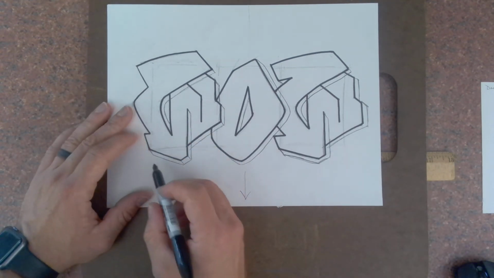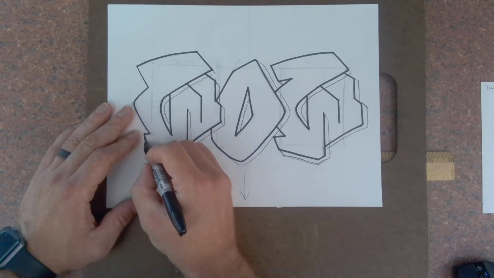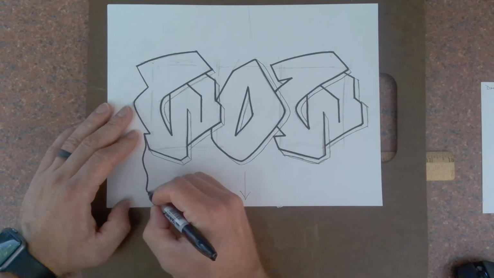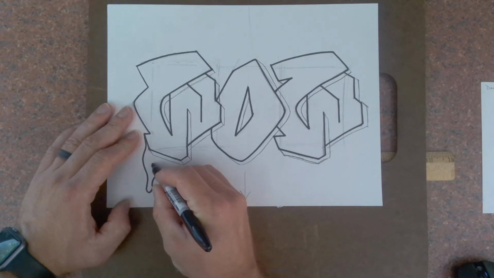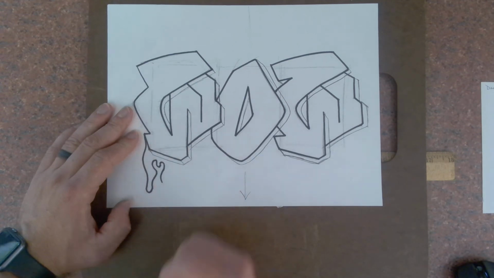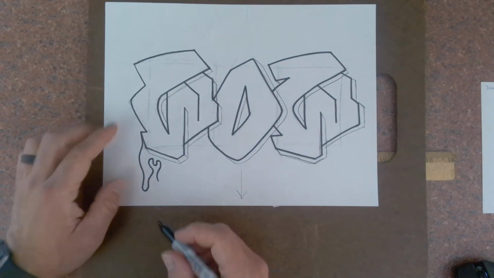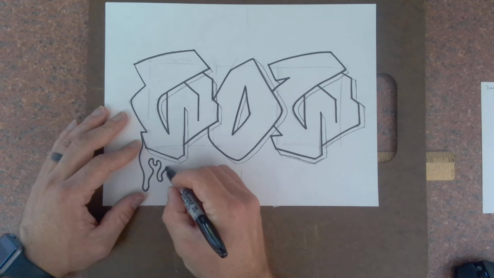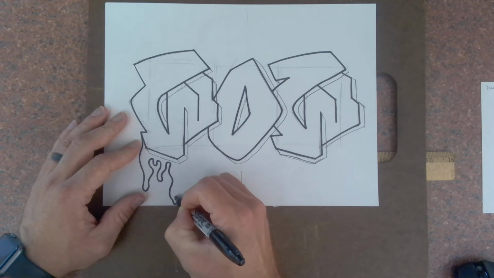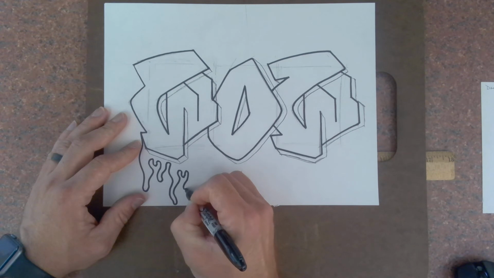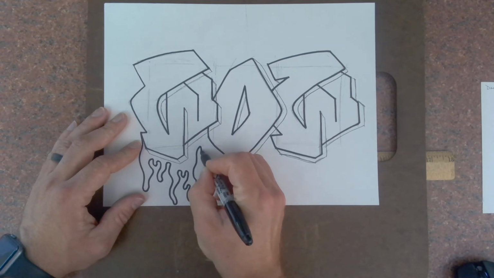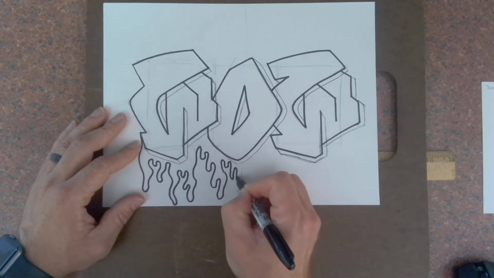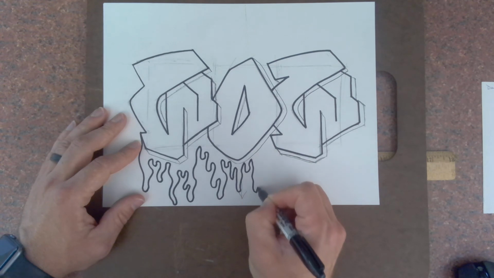So I'm going to start at the bottom of my letter. So I could start right here. And I'm just going to create a wavy line. And that line is going to curve right back up. And it's going to be very natural and fluid. Okay? So what I'm doing is I'm creating a variety of lengths in this drip. So I'm going to curve back up. And I don't want to make it too much of a pattern. But I just want to get some nice flow in here. And I want it to be very random.